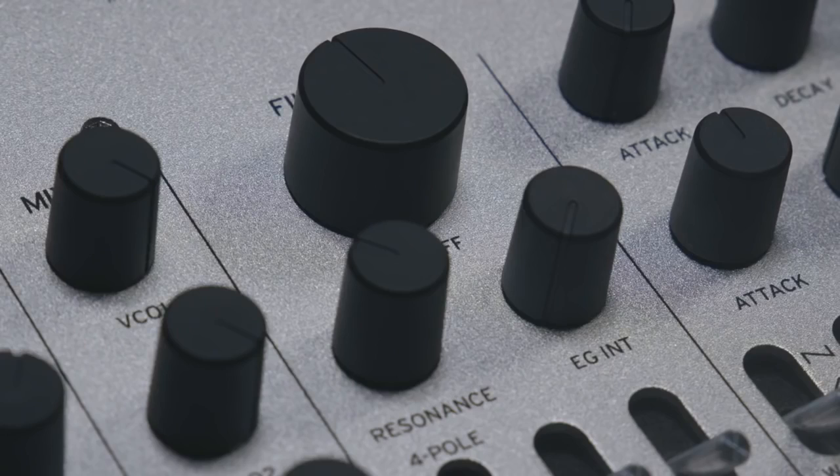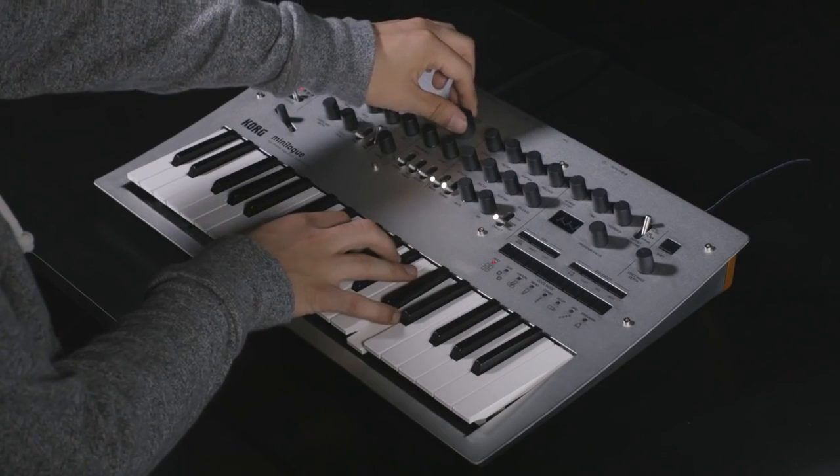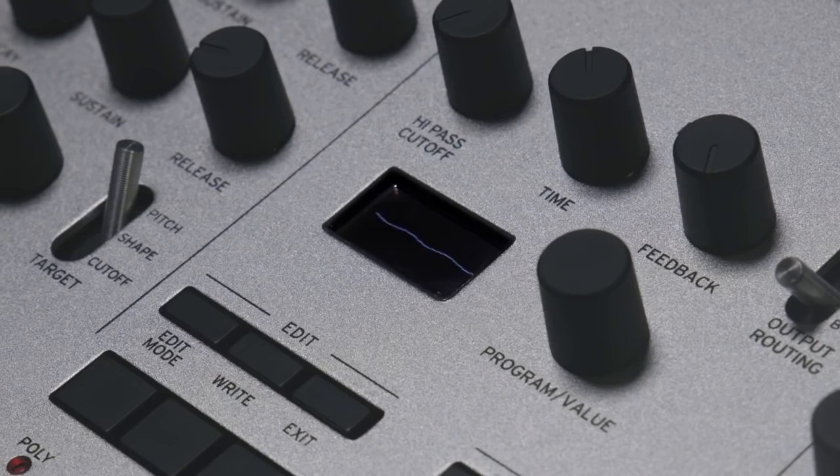The filter is a low-pass VCF that can do very subtle resonances that will really open up the nuances in the sound. Or you can turn up the resonance all the way, kill the VCOs, so you can use the filter as a sine wave oscillator.